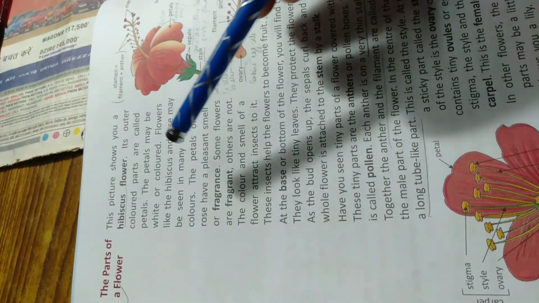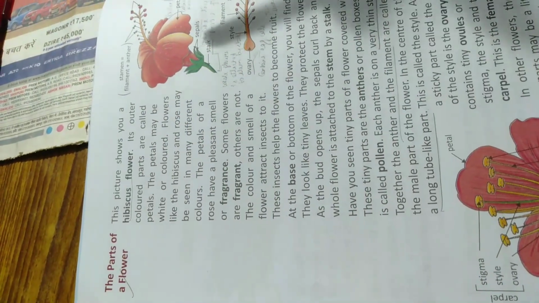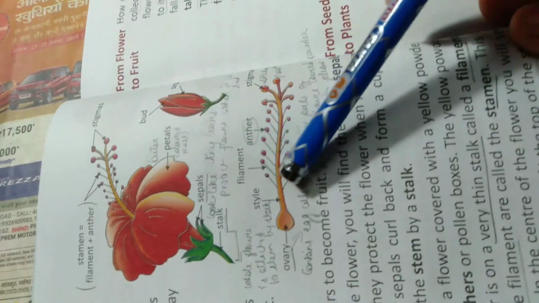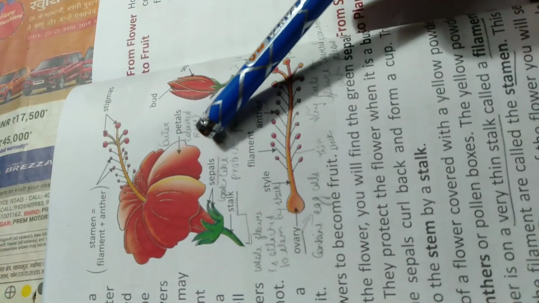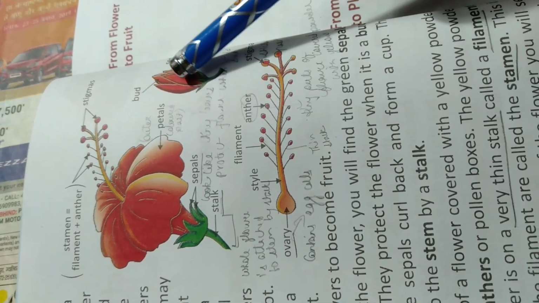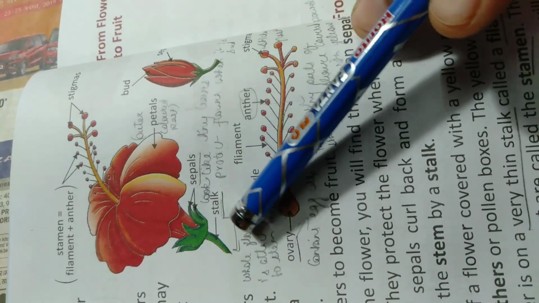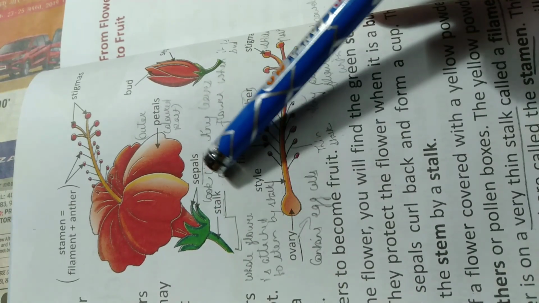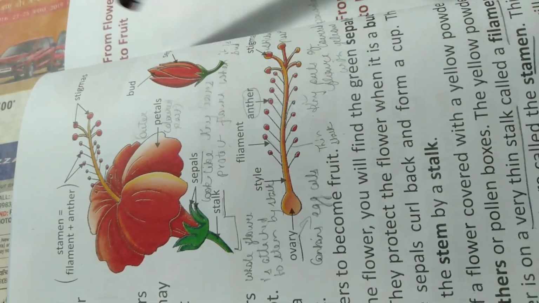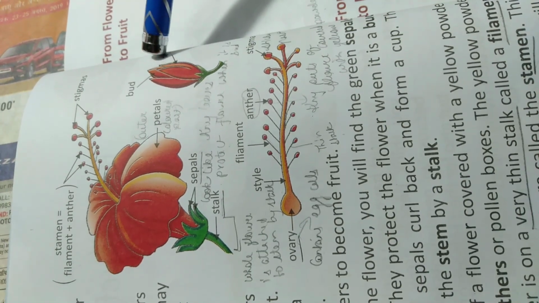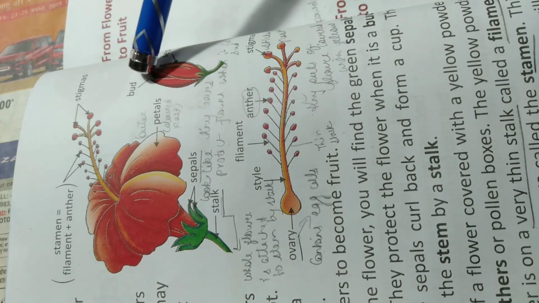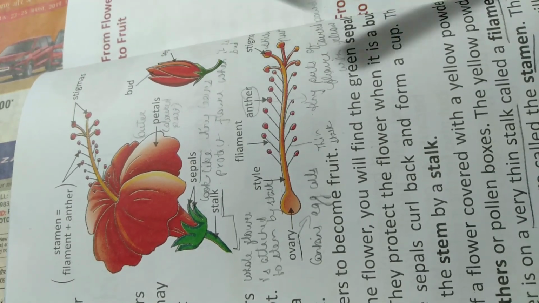Now, children, we are moving towards the parts of a flower. This is the picture of a hibiscus flower. So, first one is petal, and it is the outer colored part. Here are sepals. They look like tiny leaves and protect the flower when it is a bud. So this is a bud and these are sepals.